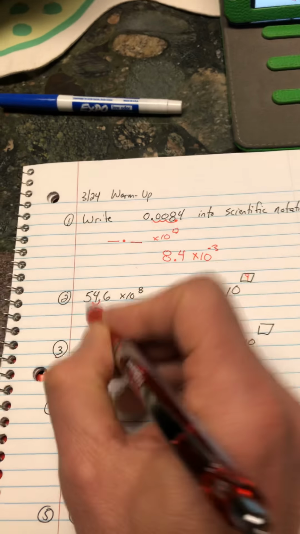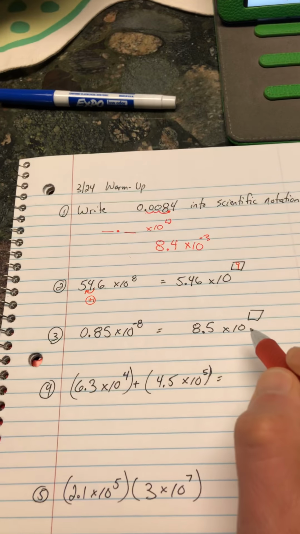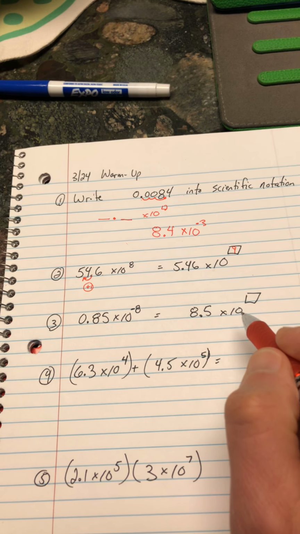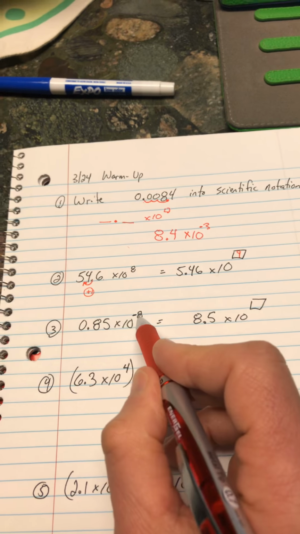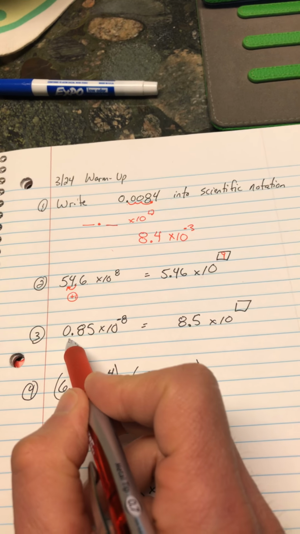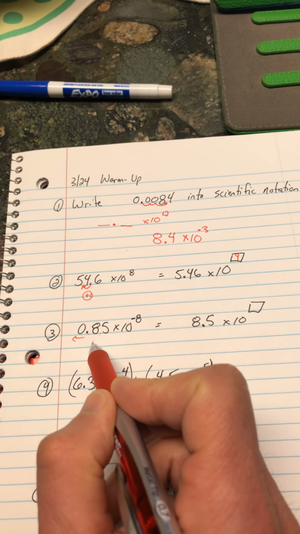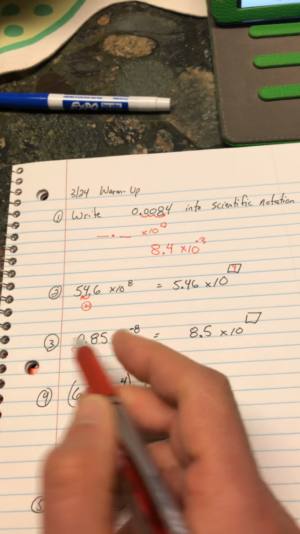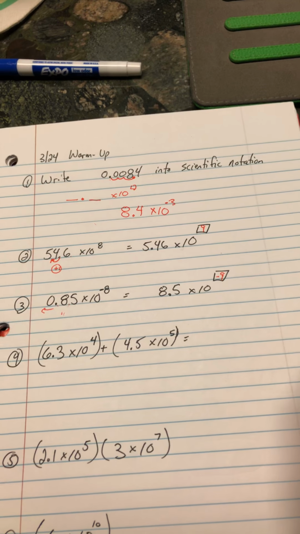So since I went this way, I was adding 1 to that value. And same thing here. If I have 8.85 times 10 to the negative 8, that means I'd move it 8 units that way. So if I move this over 1 more, I want to move it 9 units that way. So times 10 to the negative 9th power.